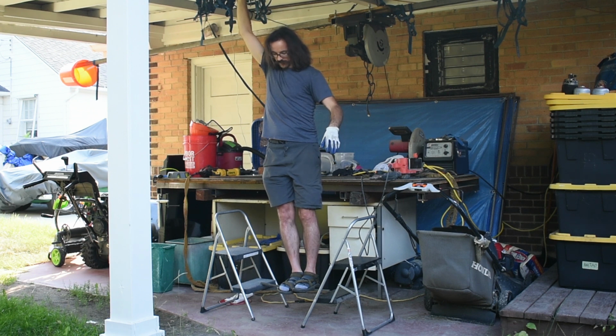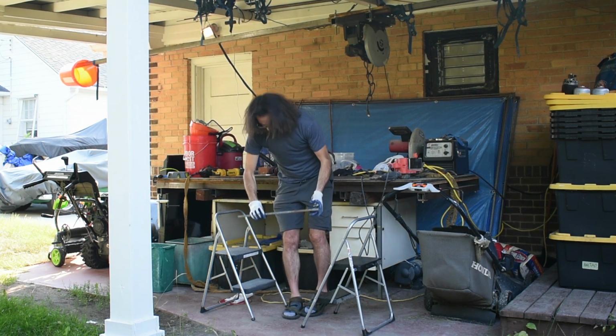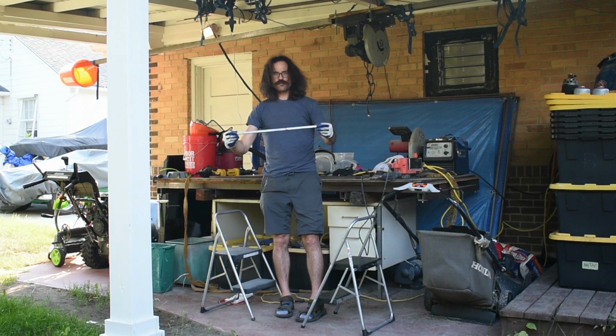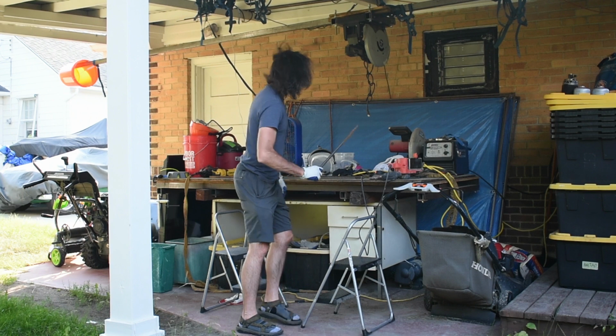All right, let's step off this. Whew. And it definitely is a little bit bent, though. I can definitely see it a little bit bent.